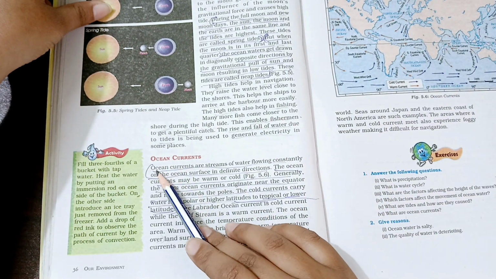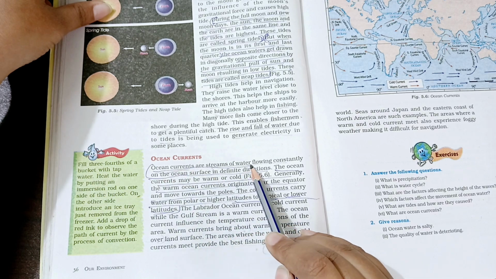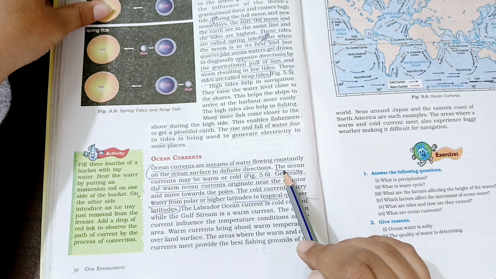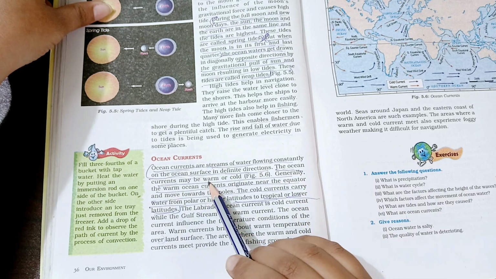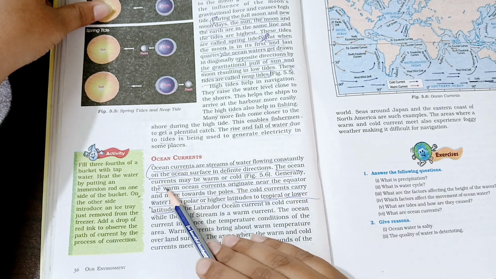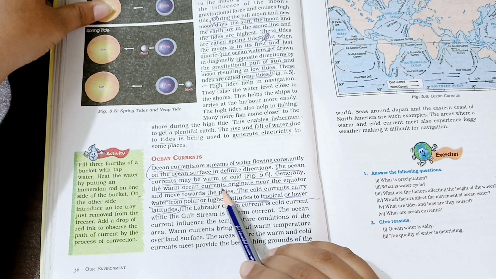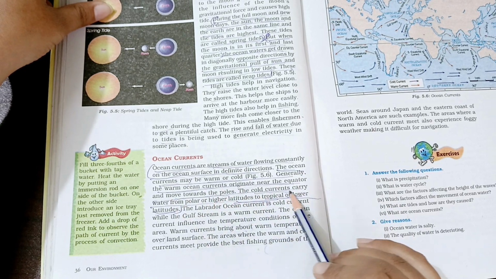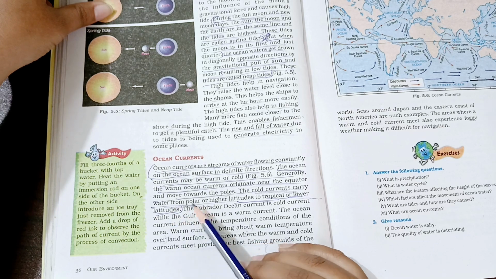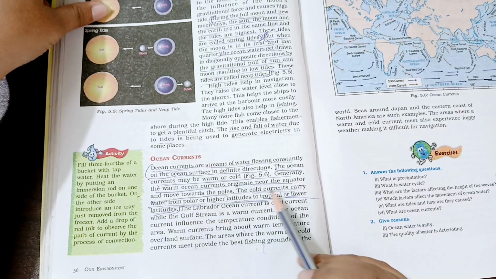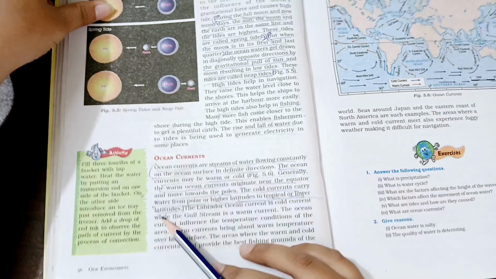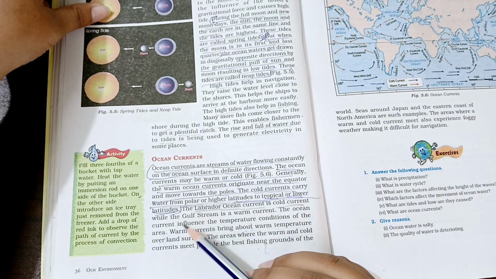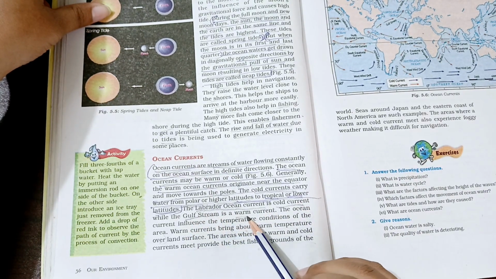Ocean currents. Ocean currents are streams of water flowing constantly on the ocean surface in definite directions. The ocean currents may be warm or cold. Generally, the warm ocean currents originate near the equator and move towards the poles. The cold currents carry water from polar or higher latitudes to tropical or lower latitudes. The Labrador Ocean current is a cold current, while the Gulf Stream is a warm current.